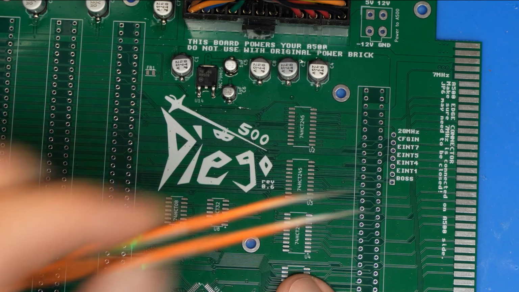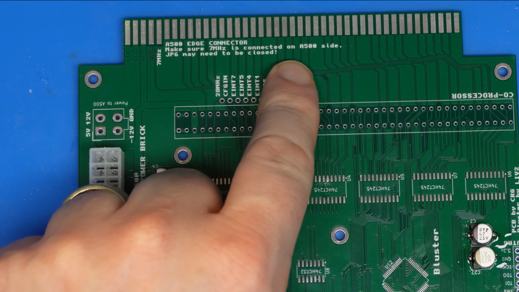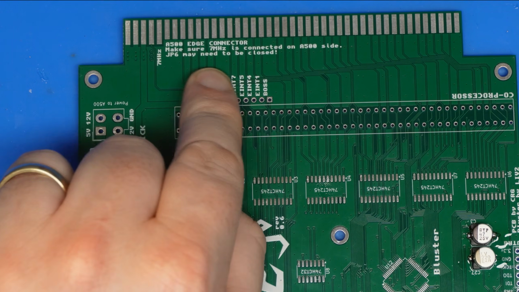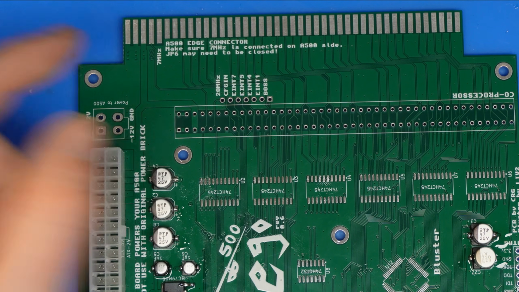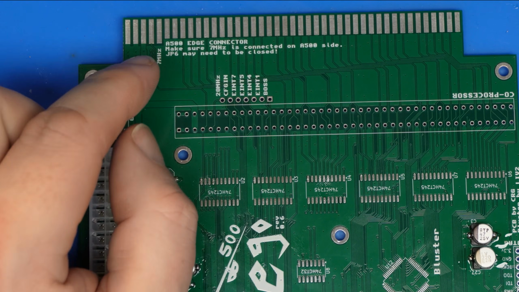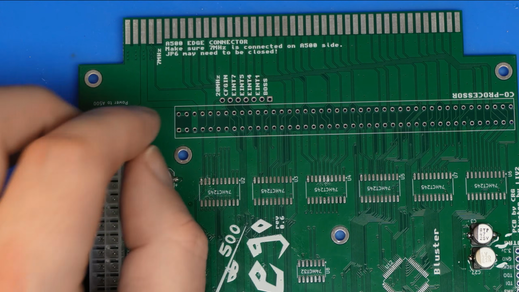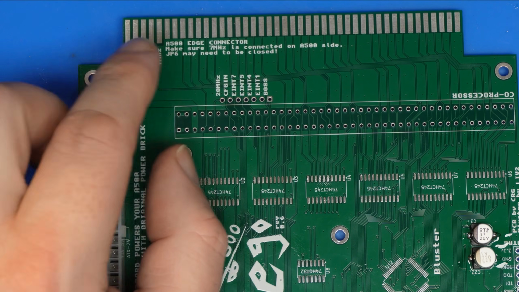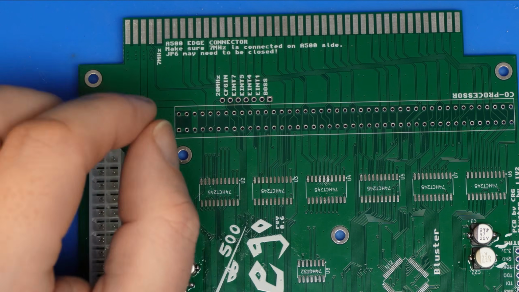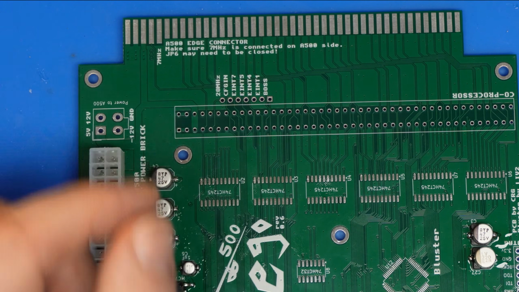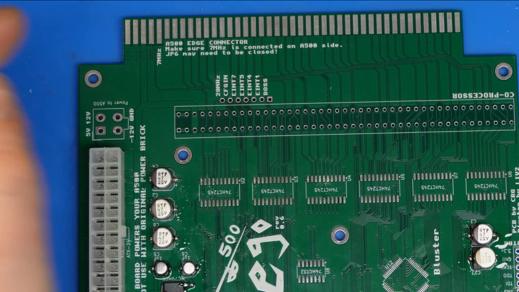That's because, as you can see here, A500 edge connector. Make sure 7 MHz is connected on A500 side. JP6 may need to be closed. Well, yes, that's correct, but only on a Rev 6 Amiga 500. If you've got Rev 8, as in a 500 Plus, you don't need to do anything. 7 MHz is always connected. But if you've got a Rev 5, or maybe even a Rev 3, there is no 7 MHz connection at all to the sidecar slot, so you will have to run a wire. So I'll need to rewrite that just so it does make more sense.